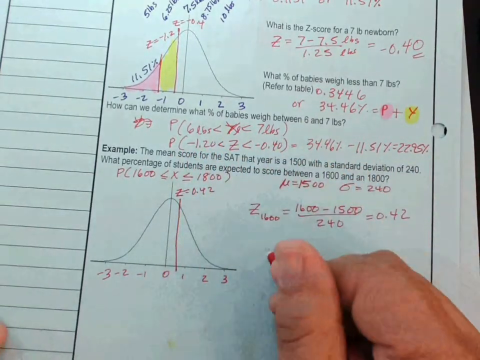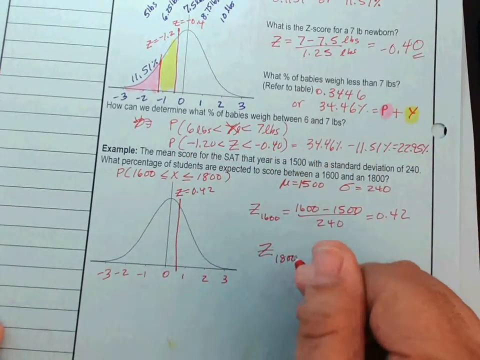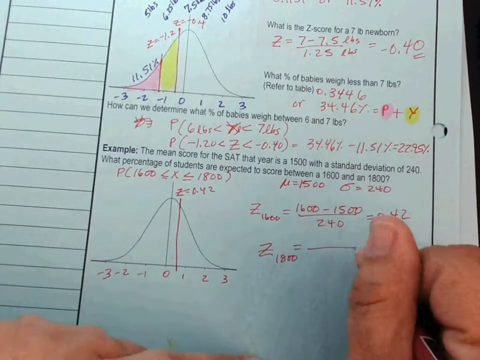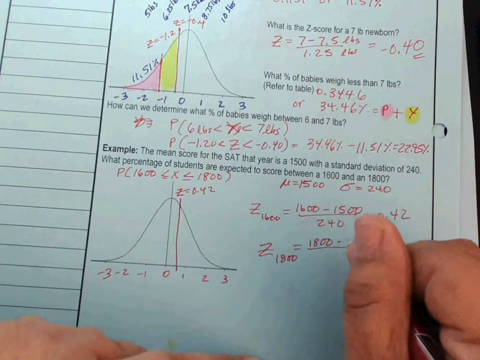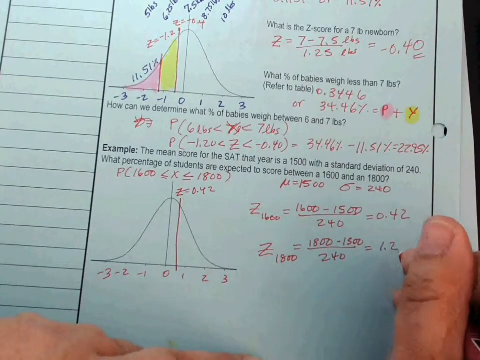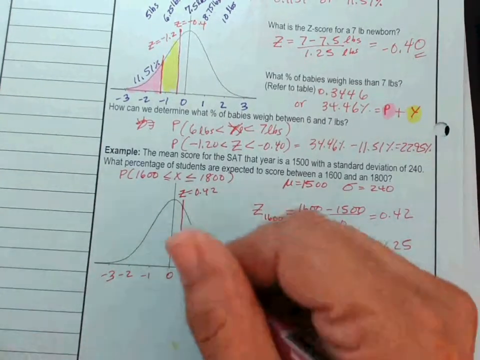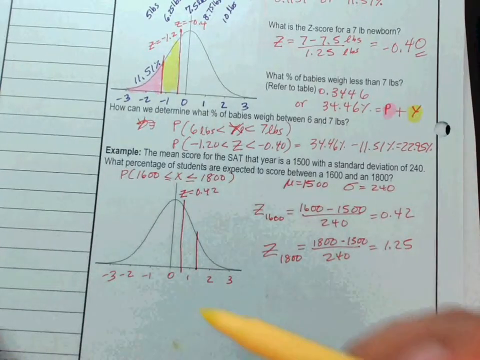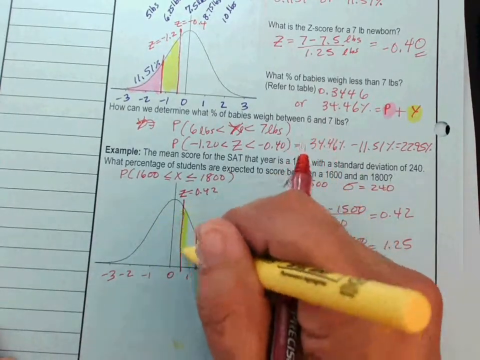The z-score for 1,800 equals 1,800 minus 1,500 divided by 240. And this time we get 1.25. So it's roughly here. So what percentage falls into this area?